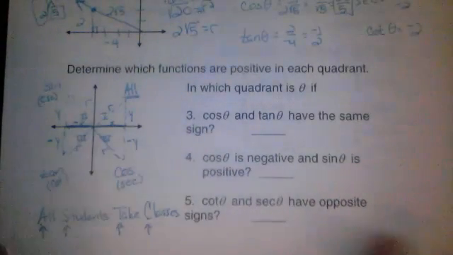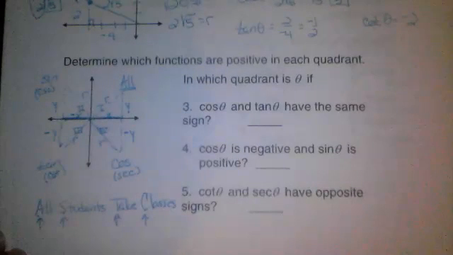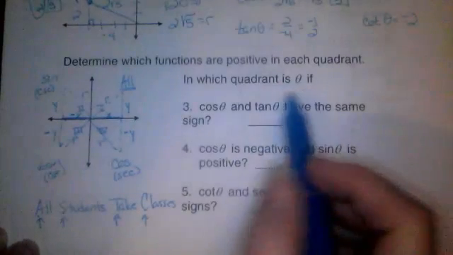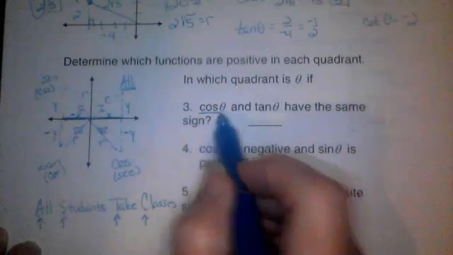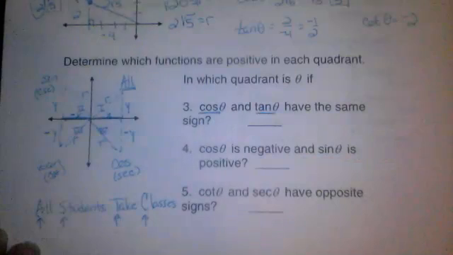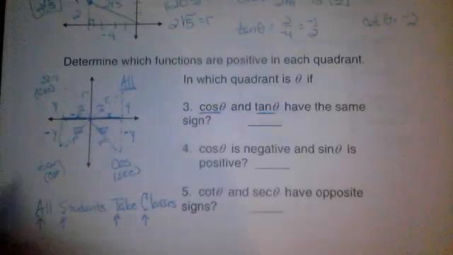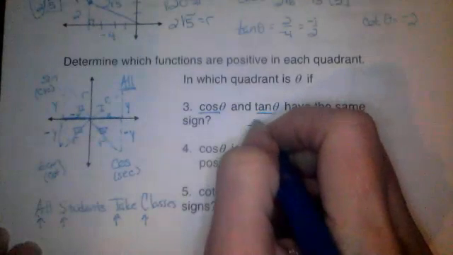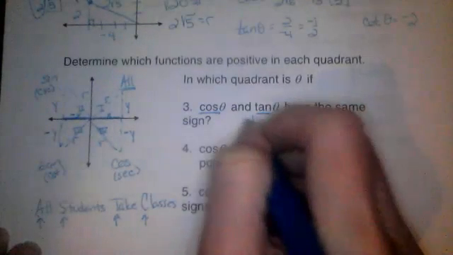Okay, so once we have all of this in mind, they have some questions for us over here so that we can try to get this straight in our heads. They want to know, in which quadrants would cosine and tangent be the same sign? That means either they're both positive or they're both negative. Well, they're both positive in quadrant 1, right? So quadrant 1.